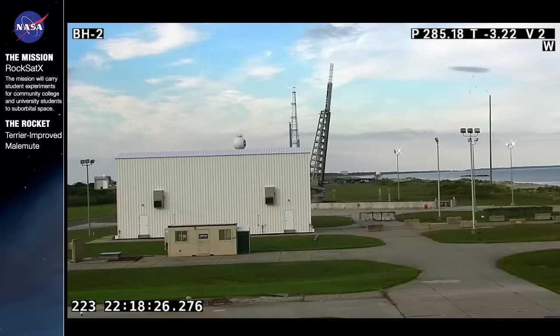Okay, as we wrap up today's launch of the Terrier-Improved Malemute with the RockSat-X mission. Yeah, go for RSO. Yes, sir. Are we still holding till 32 minutes? That's affirmative. Okay, copy. Programmer, you copy that? Still clock running to 32 minutes? Keep the clock going for till plus 32 minutes. Correct.